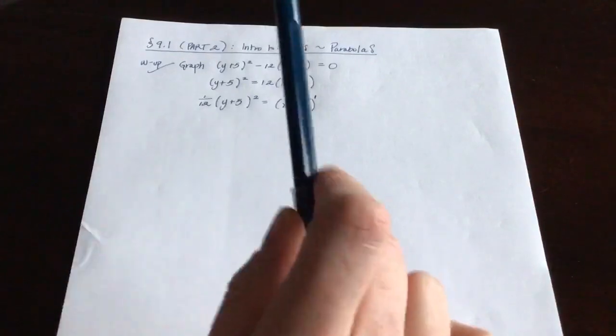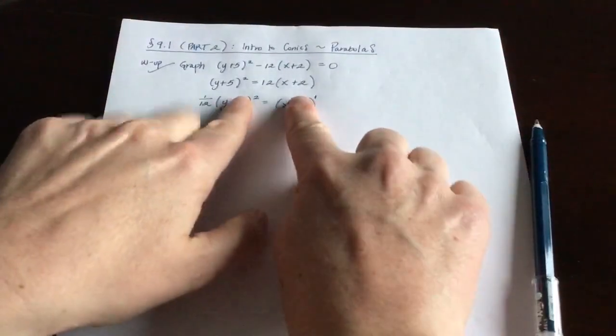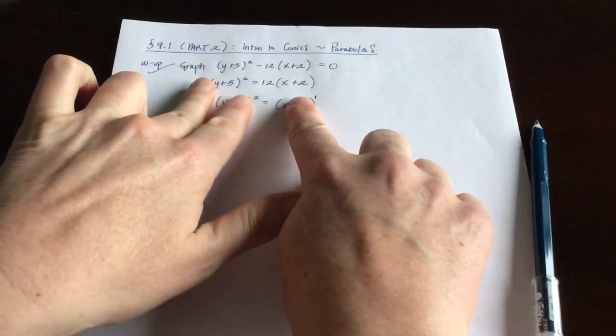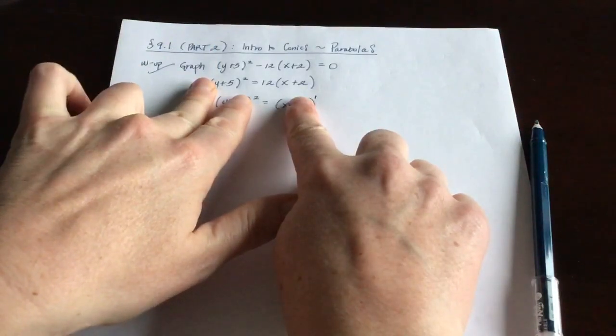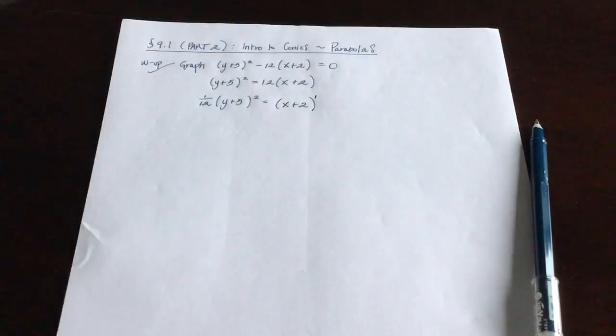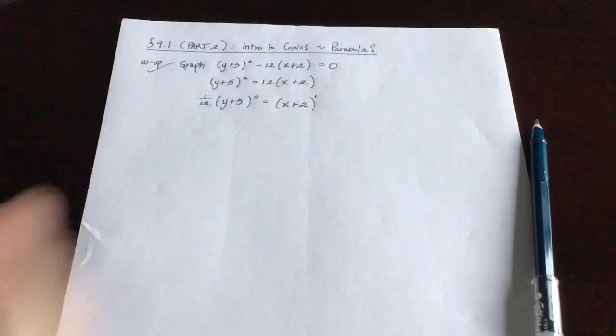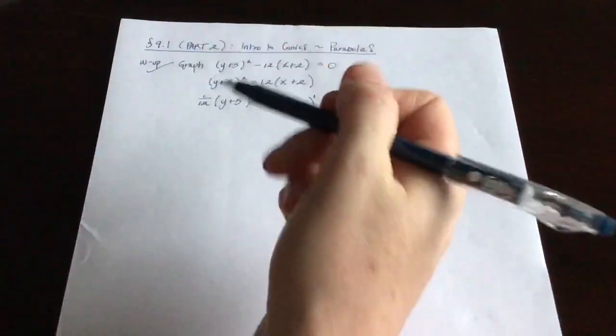Now let's talk about what your parent function is. If you were to strip off the shifts and, if you want, the stretches as well, you can tell what your parent function was. It would have been a y squared equals x, or x equals y squared, parabola. And which way would that one have opened? If you forget, you could just t-table it out real quick, but it would open to the right. And then now I've got this stretch factor of 1/12 on it.